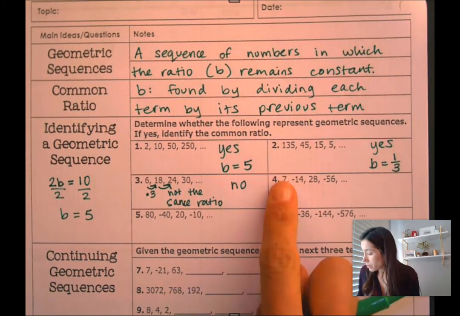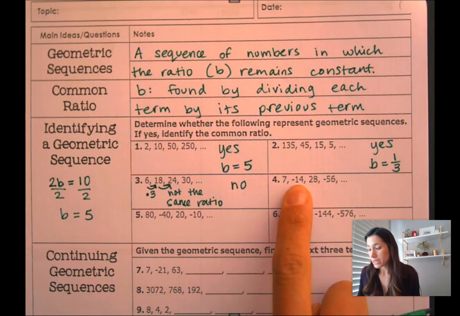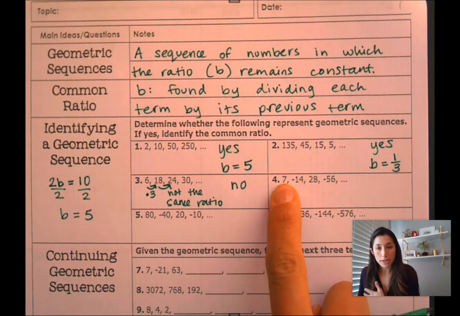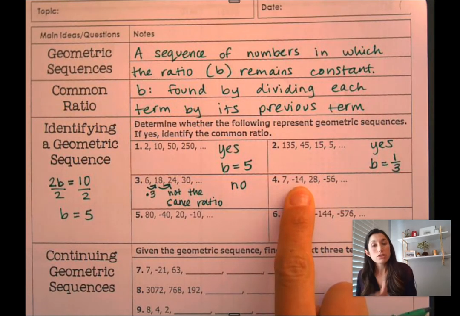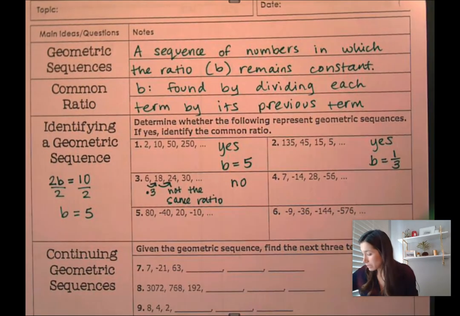Okay, so you're going to continue with that with questions 4, 5, and 6. So try to determine, is there a number that you're taking 7, multiplying it by to get the next term, and then can you repeat that for the rest of the numbers in the sequence? And same with questions 5 and 6.